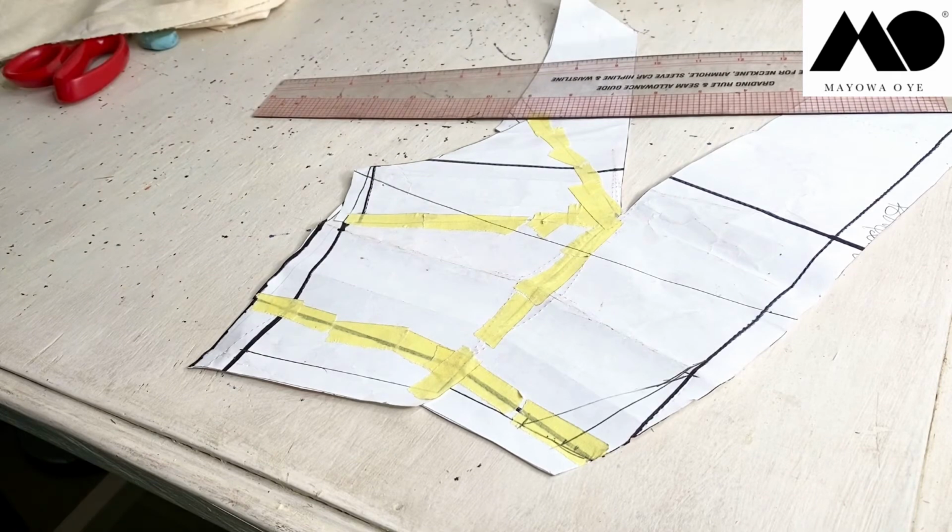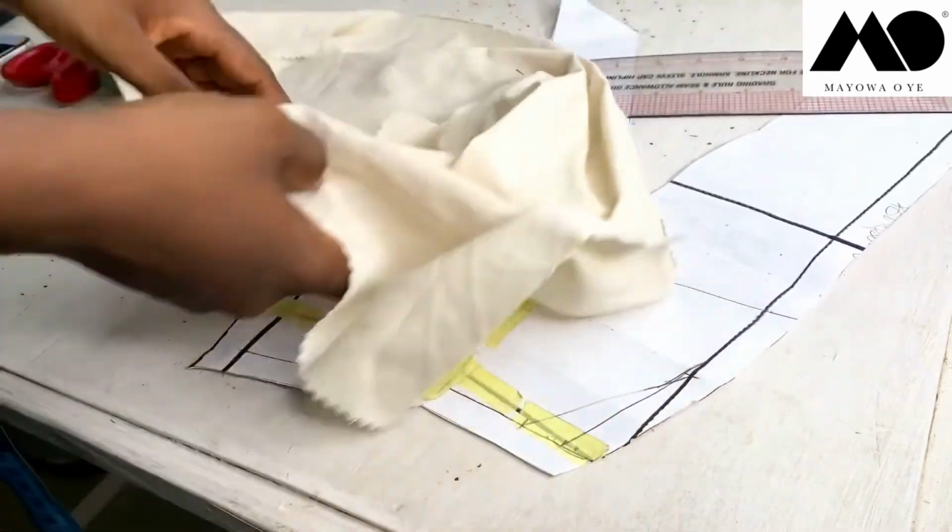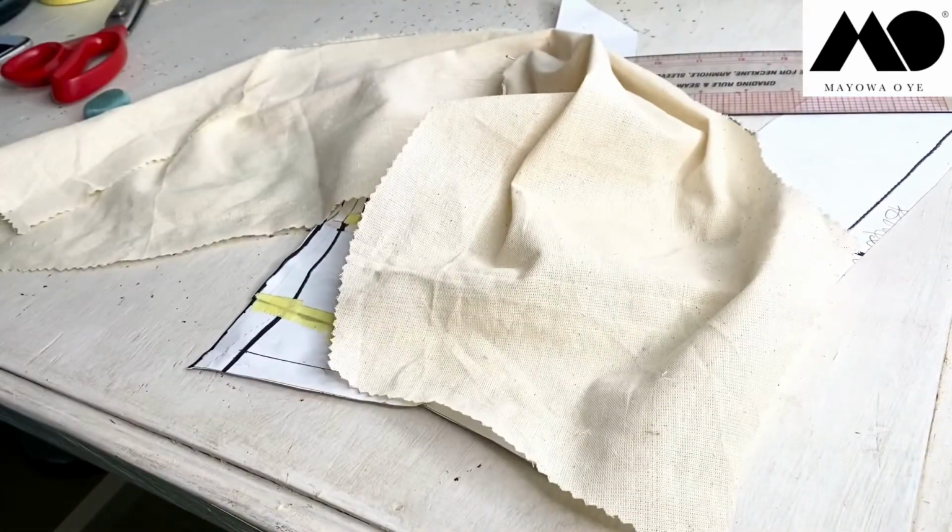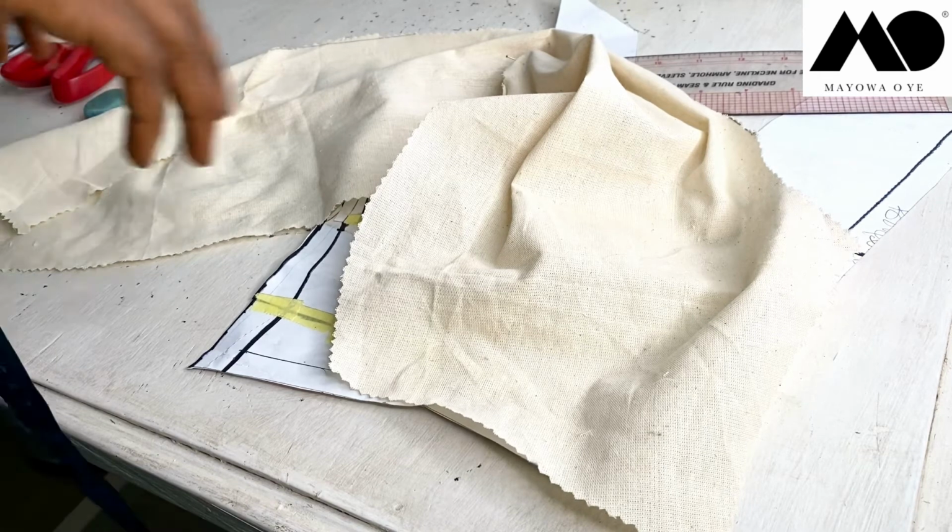So now I'm just going to sew the middle of my front piece together, and then I'll place it on my mannequin just so you see the final outcome of today's tutorial.